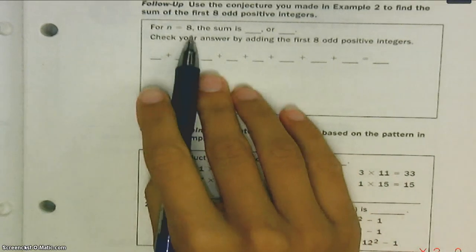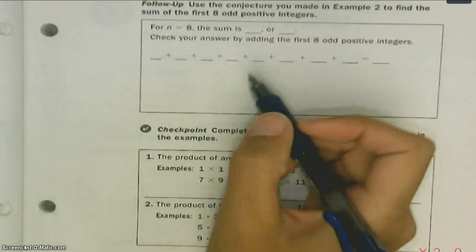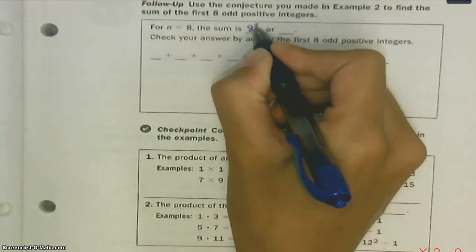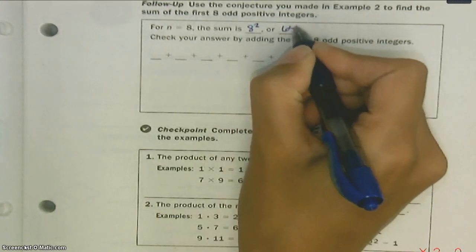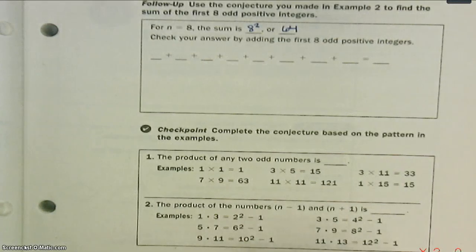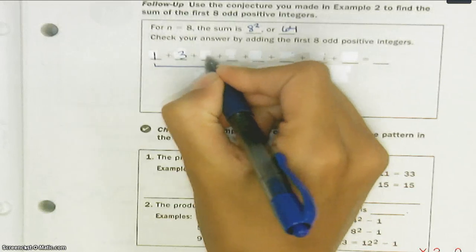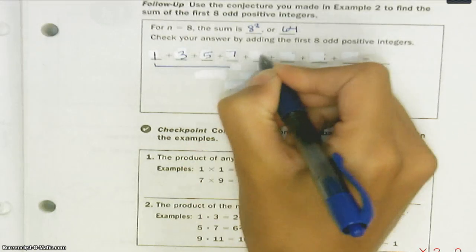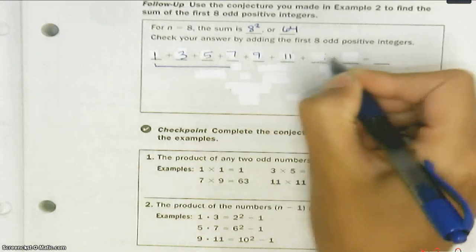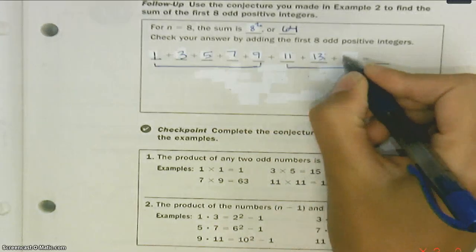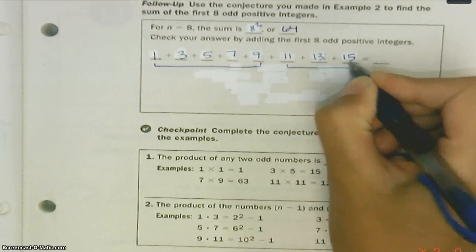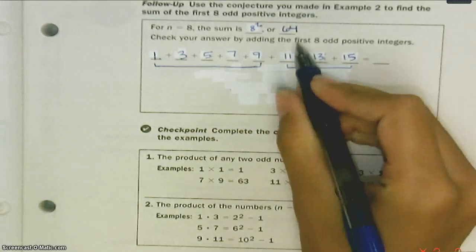So if n equals 8, we think that the sum should be 8 squared, or 64. That's what our pattern told us. So let's see if that's really true. So the first 8 odd positive integers: 1, 3, 5, 7, 9, 11, 13, 15. Now let's add all these up and see if we get 64.